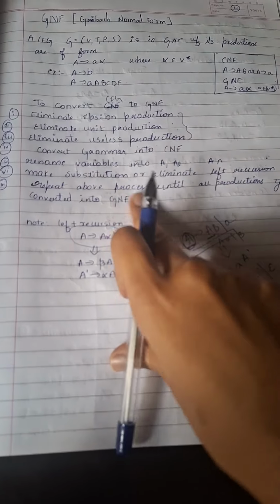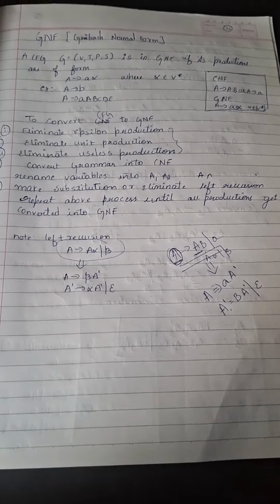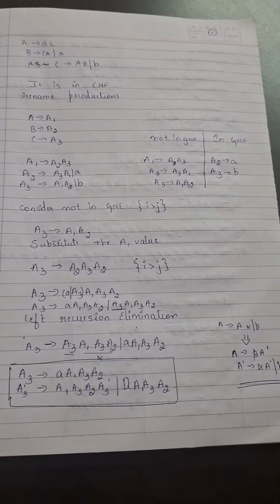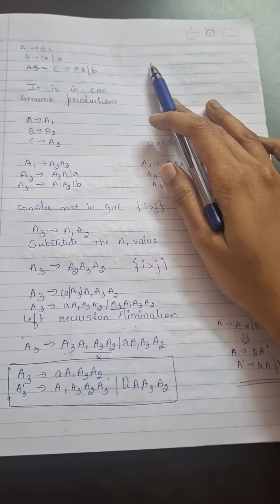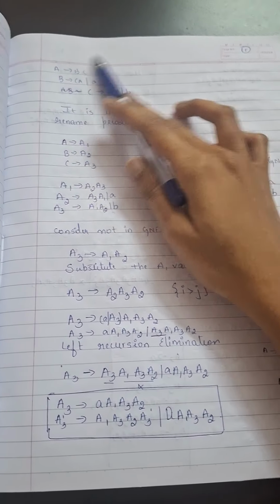Rename variables, make substitution, repeat the above process until all productions get converted into GNF. So we have to keep on repeating the steps until we reach this format. So we will move on with the sums. This was given in a previous year paper. This was the question.